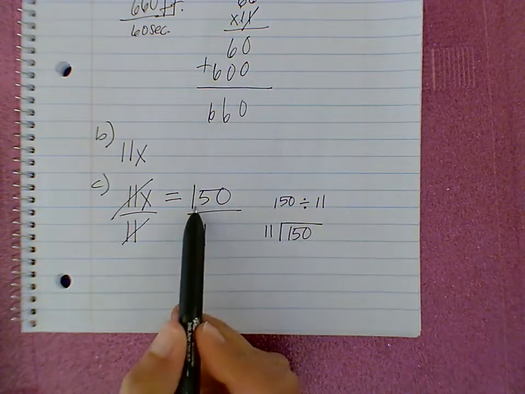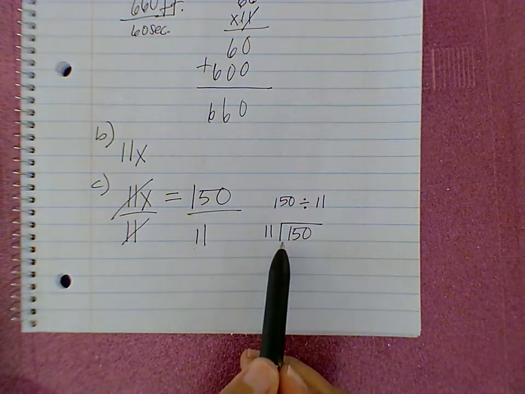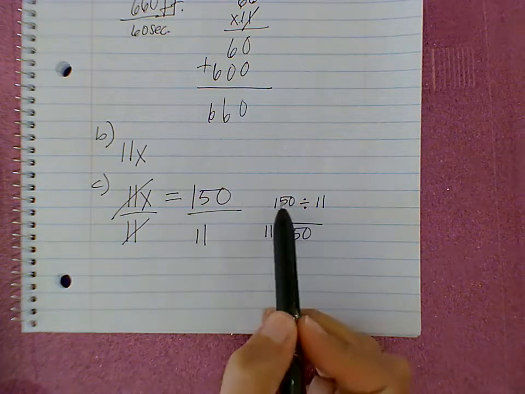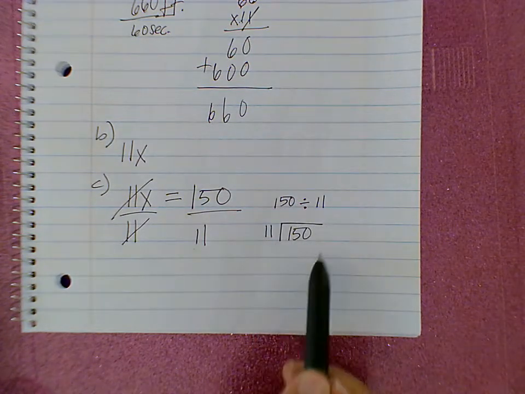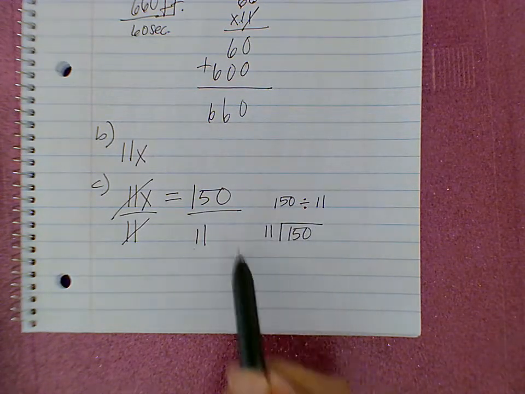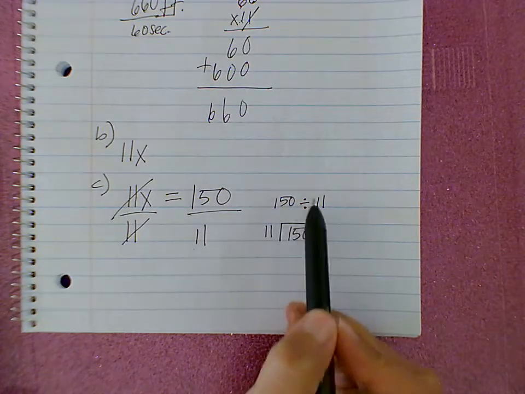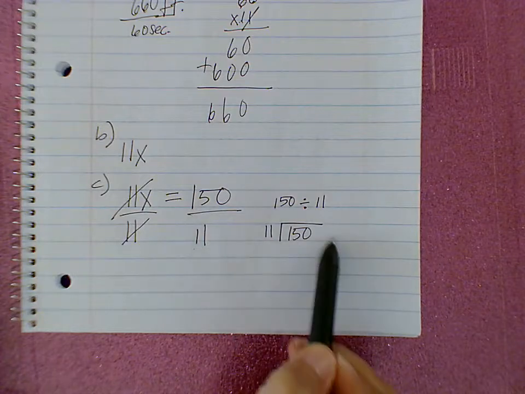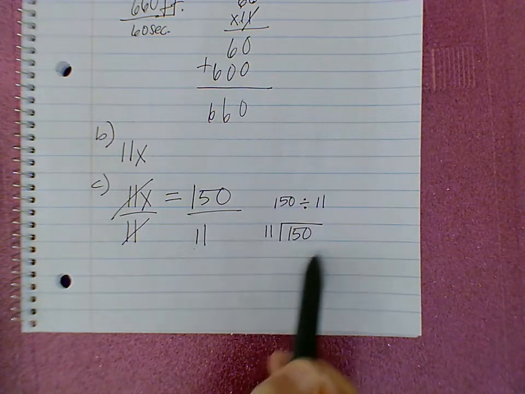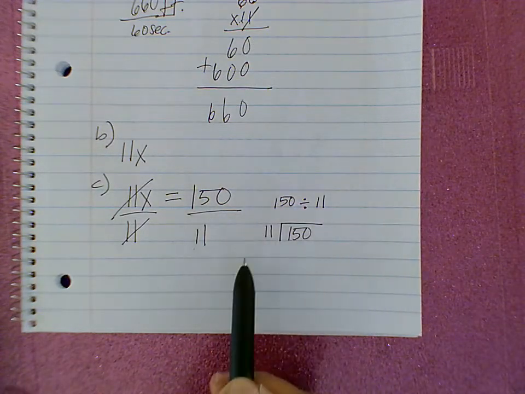Do you see how I'm showing the same math problem in 3 ways? Yes. 150 divided by 11. This is the only way that I can actually do an algorithm with, right? That tells me what to do. I can actually do it here. This is the algorithm. That means that's the equation. That's how I can set it up to be solved.